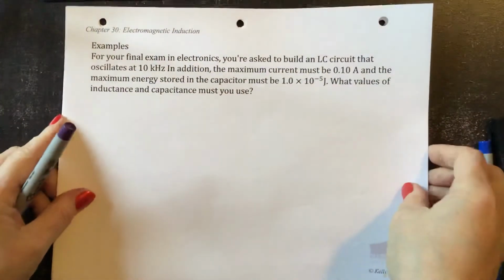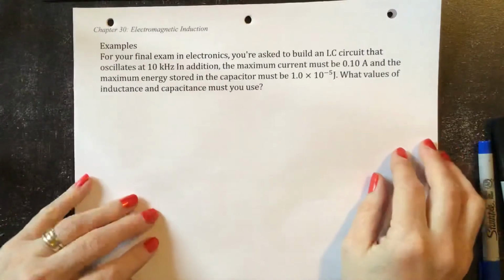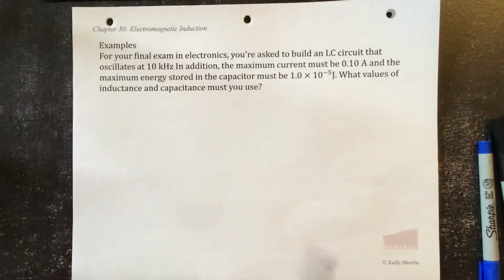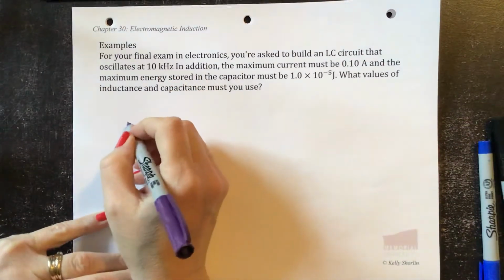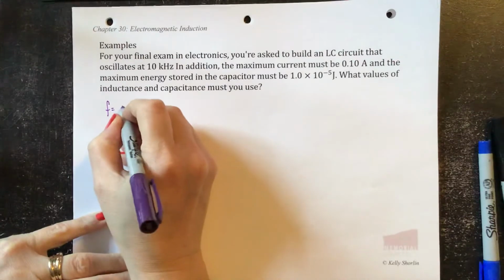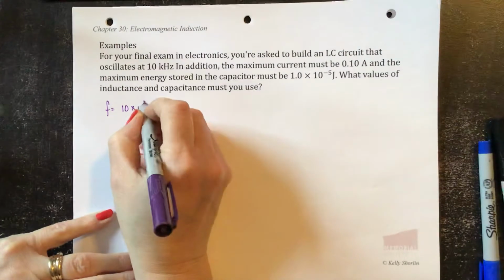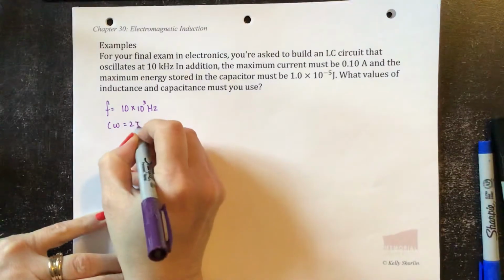For another example, let's say that for your final exam in electronics, you have to build an LC circuit that oscillates at 10 kilohertz. Careful here, 10 kilohertz is the frequency, not the angular frequency. So f equals 10 times 10 to the 3 hertz, and in brackets, omega equals 2 pi f.